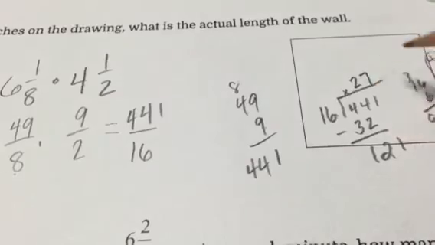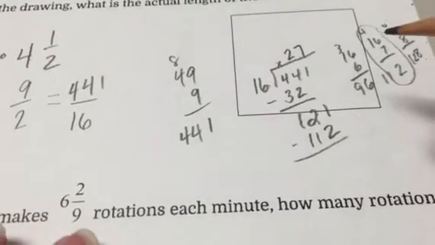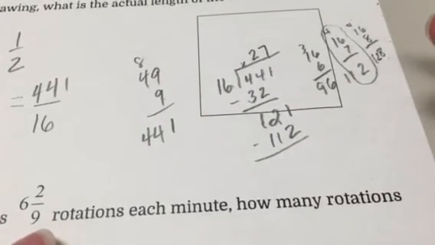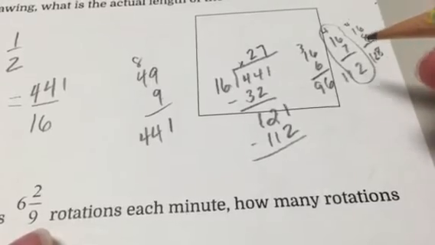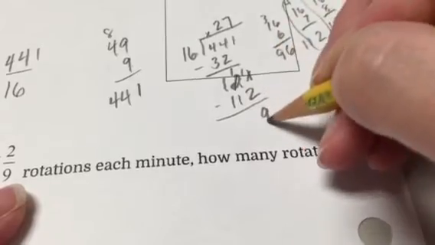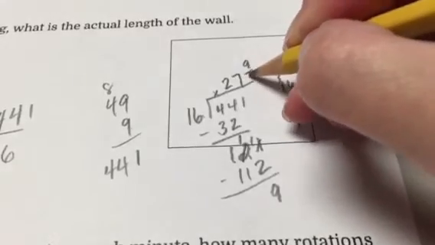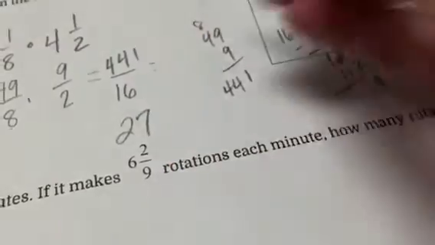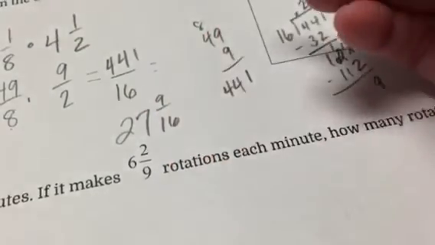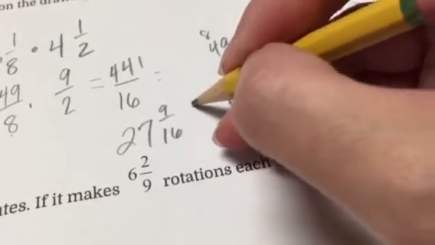So I'm going to have to use 7, and that's 112. All right, so now if I subtract, my remainder is 9. So 27 and 9/16 is going to be my answer, and the actual length is going to be in feet.